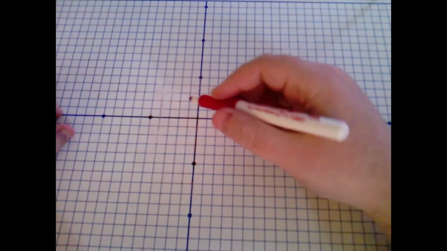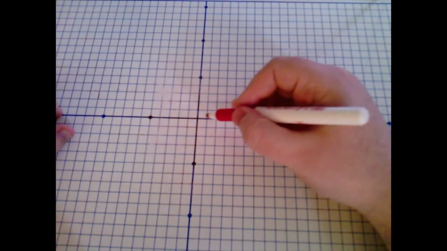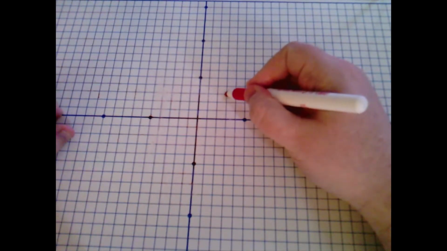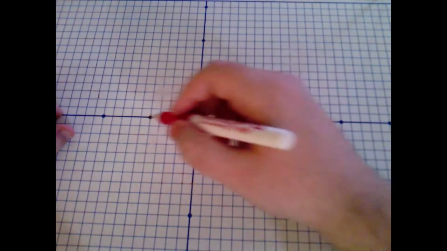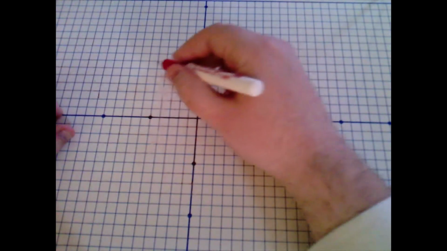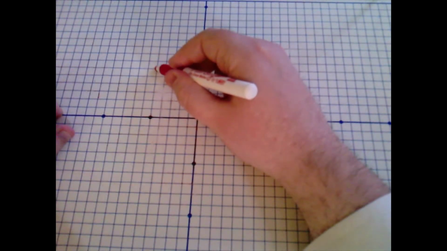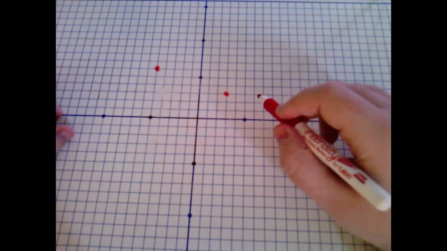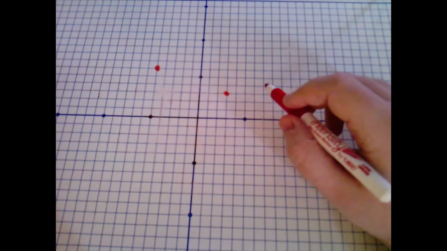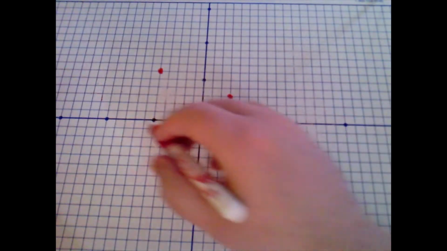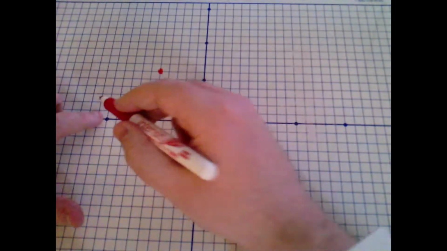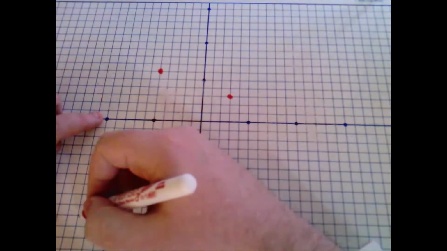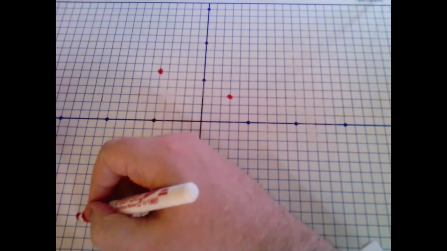First, point T was (3, 3), which is here. Point R is (-5, 6), that's up here. And point I was (-11, -10), which is right around here.